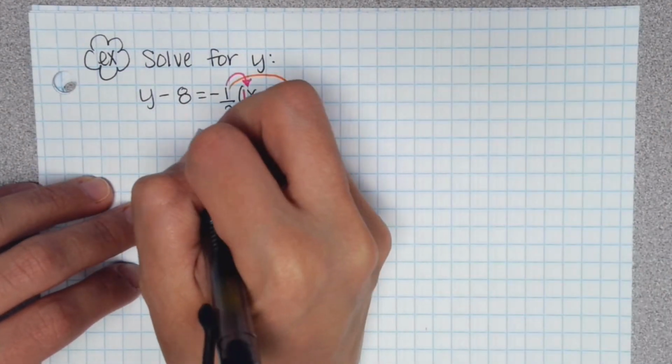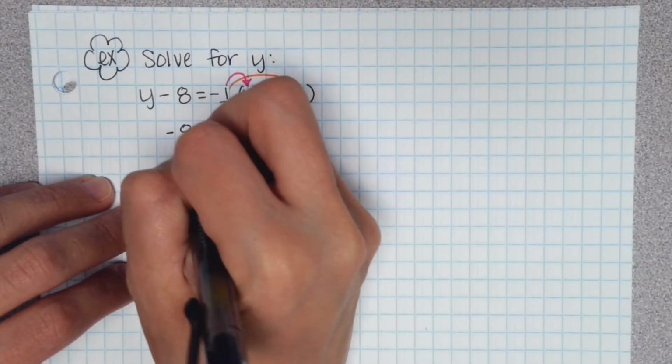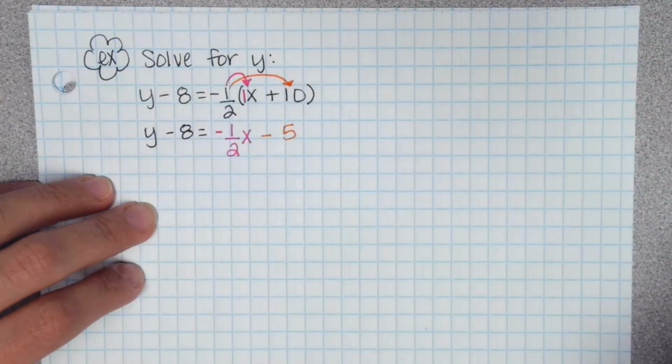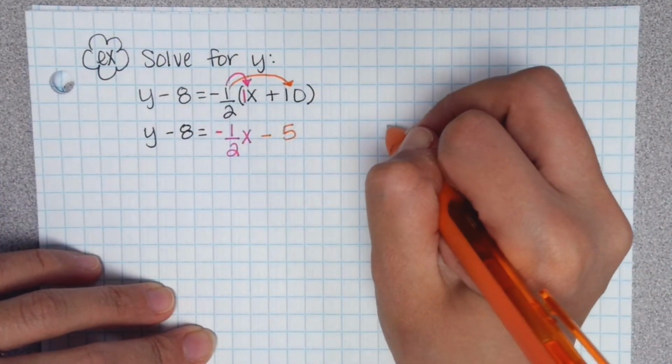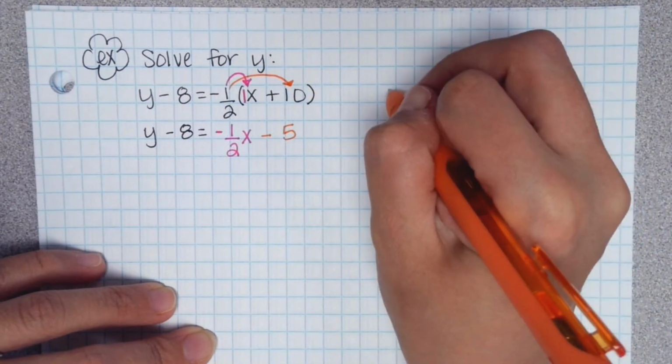Okay, so what is that step called? What did we just do? Basically, we distributed. That's exactly the word I was looking for. So my first step here was to distribute.